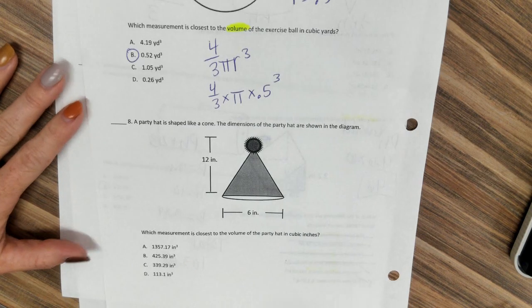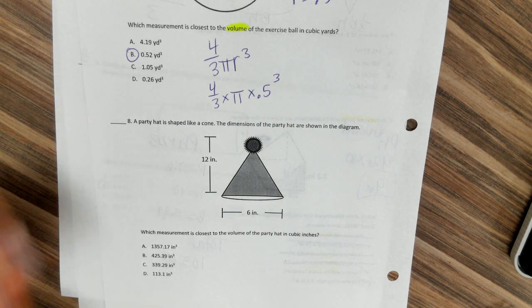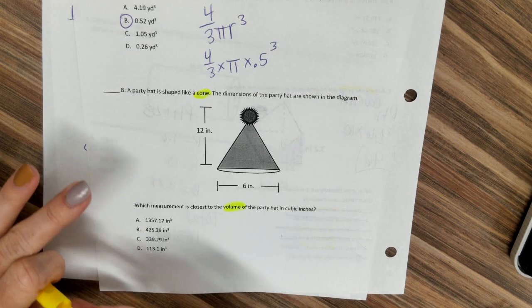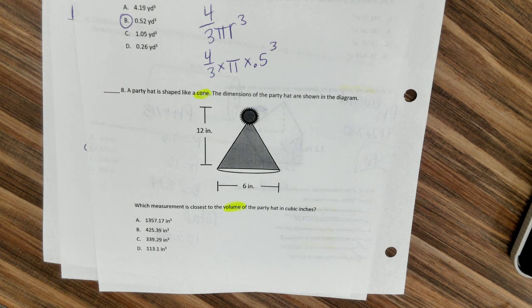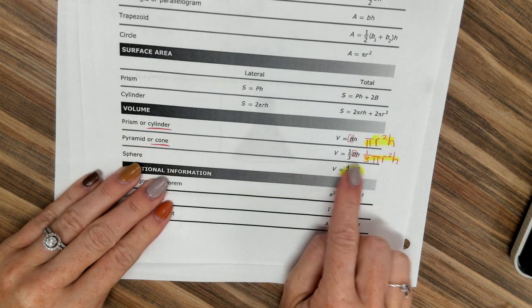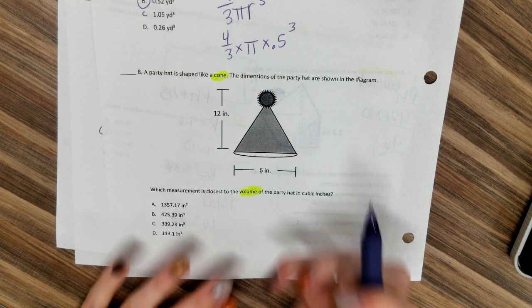Okay, what is this next shape? I should see everybody sitting up and paying attention. What is this called? Cone. What are they asking for? Volume. Did I read any of the question? Nope. All I looked for is the name of the shape, what it's asking for. So I go to my star chart to volume of a cone. I write down 1/3 pi r squared h.